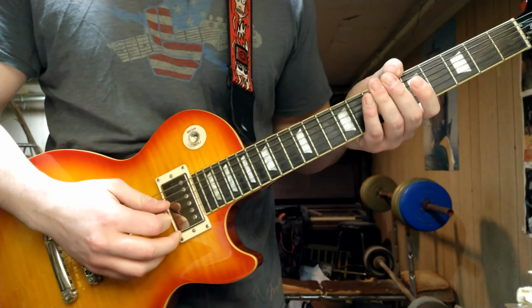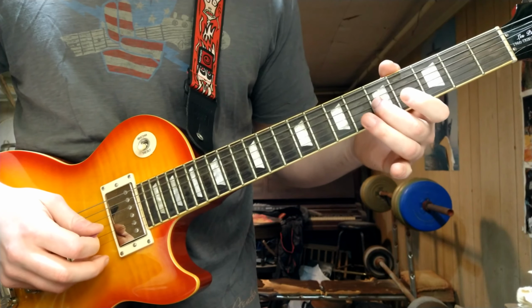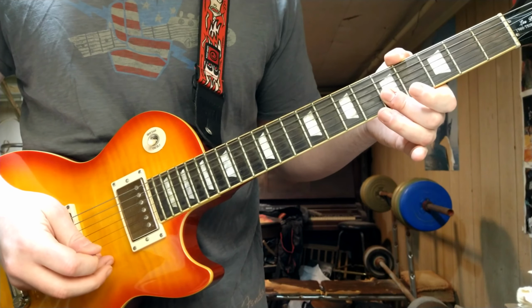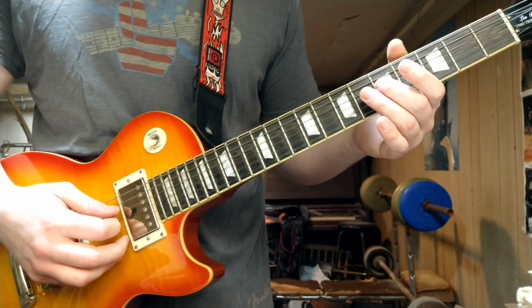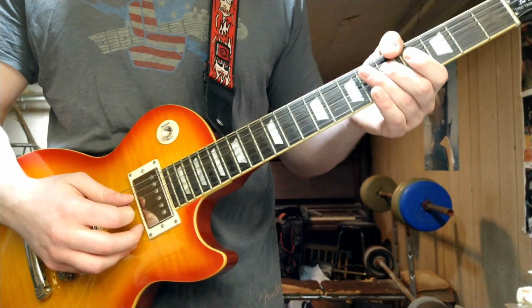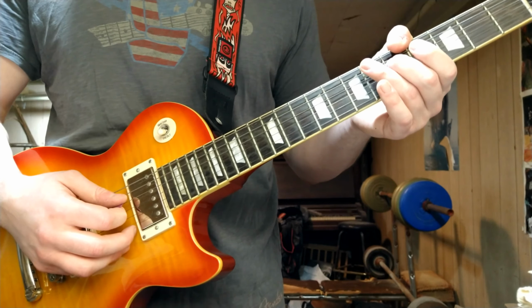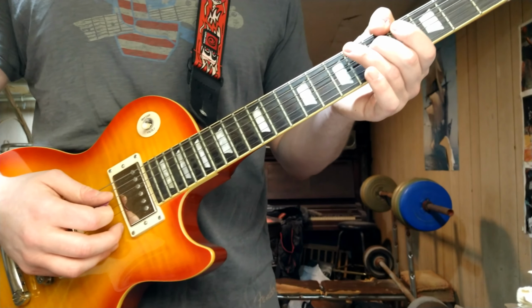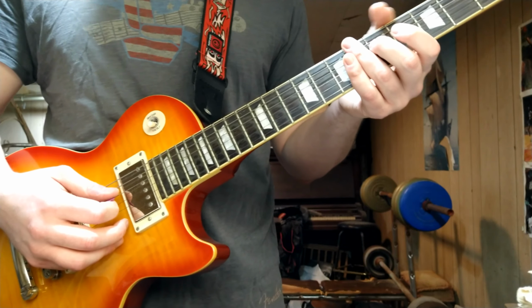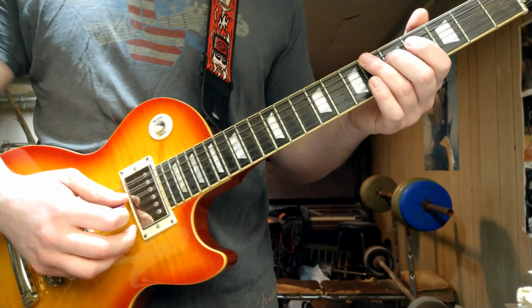Okay, so Auld Lang Syne starts off, which is 5th fret on the D. I'm going to do it in the key of C. You could probably do it in any key you want, as long as it stays in that key. I think it was originally done in G major, but I'm going to do it in C major just because. It's not that big of a deal. Whatever key you want to do it in.